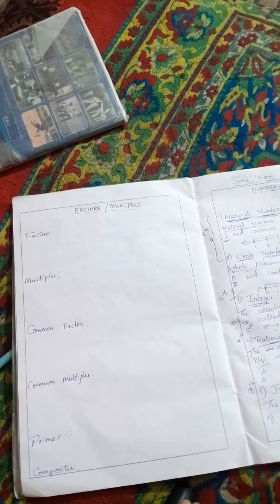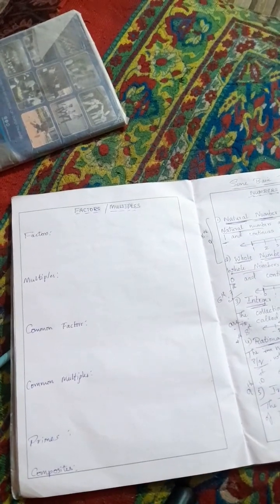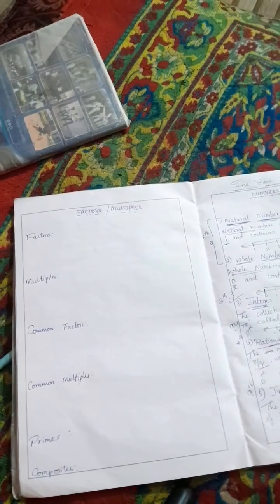Now we are learning about factors, multiples, and also primes and composite numbers.